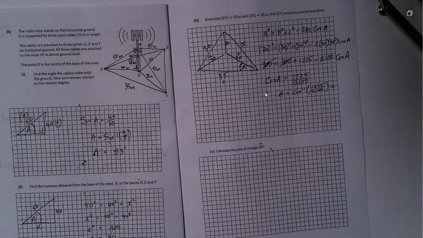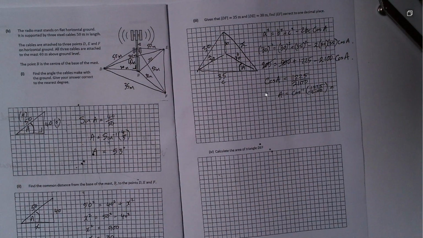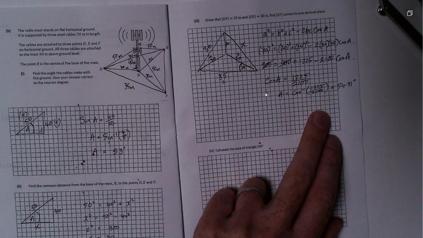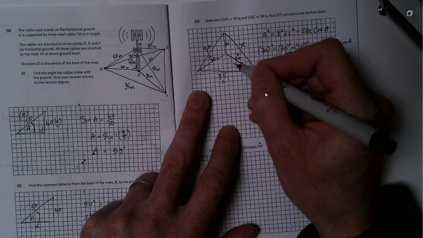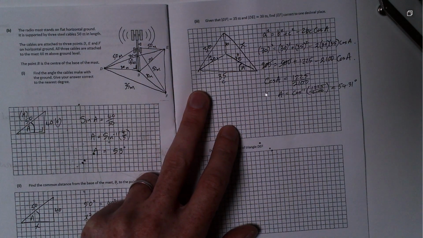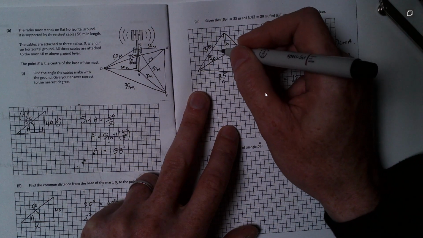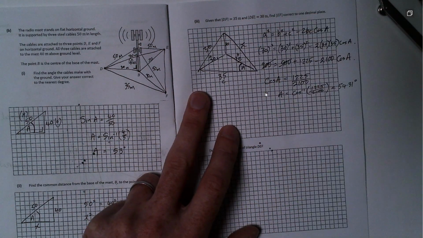So A is 54.31 degrees. Then we take sin 54.31 because we can use it to find the height. So the sine of the angle gives us the side opposite over the hypotenuse. Does that make sense?